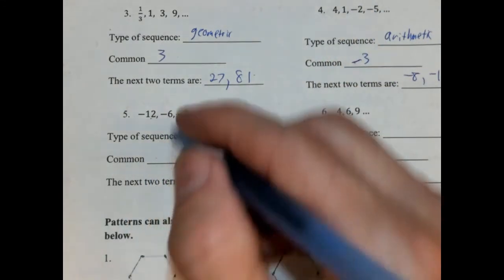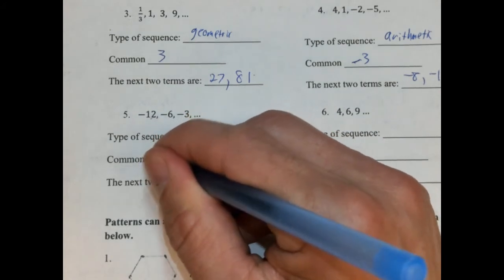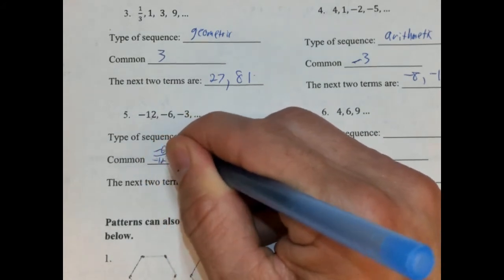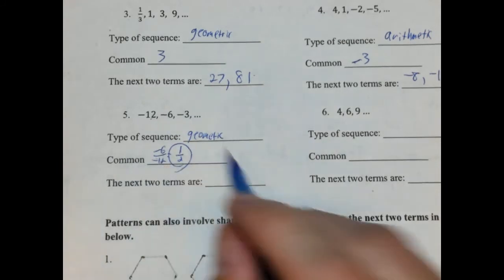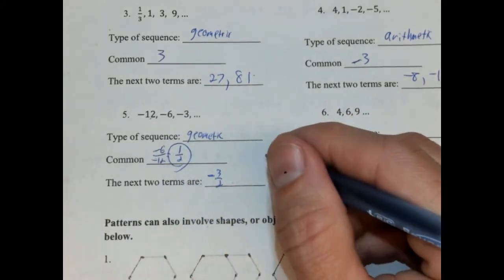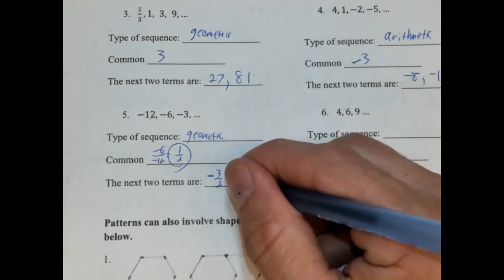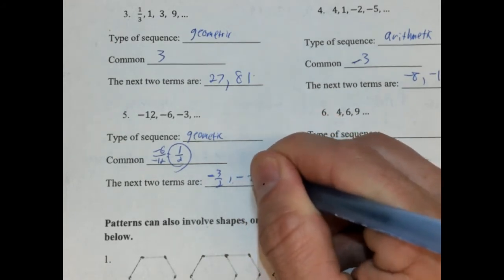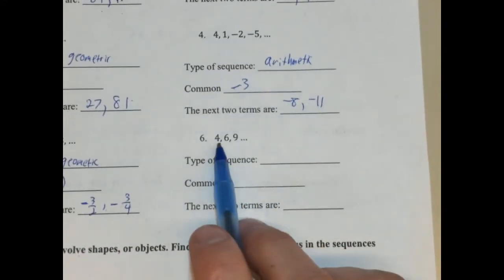Common ratio, I don't know, let's figure this out. So -6 divided by -12 is going to be positive 1/2. So yep, we're just multiplying it by half. So this would be -3 over 2. And this would be -3/4. Yep, multiplied by half. All right, here we have up by 2, up by 3. So the amount changed, so it's geometric.